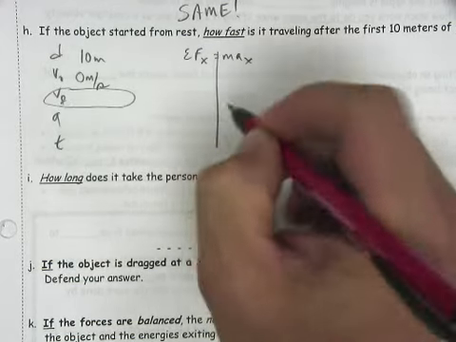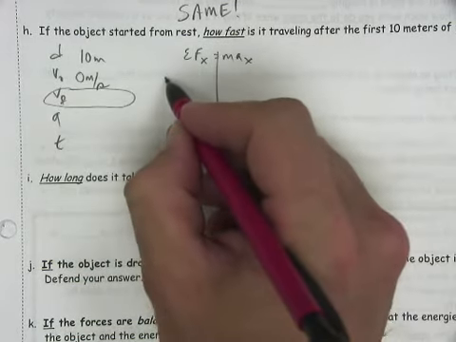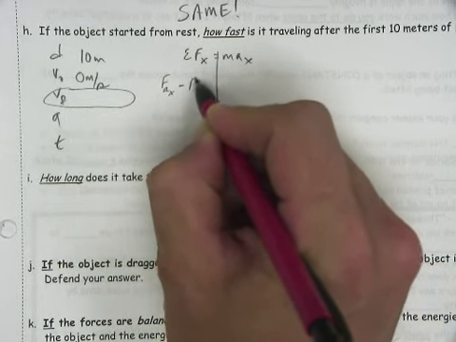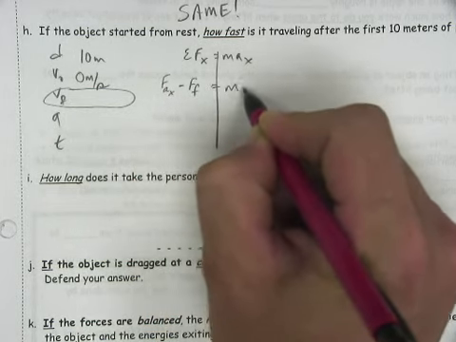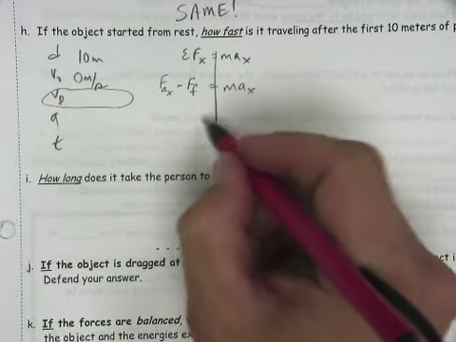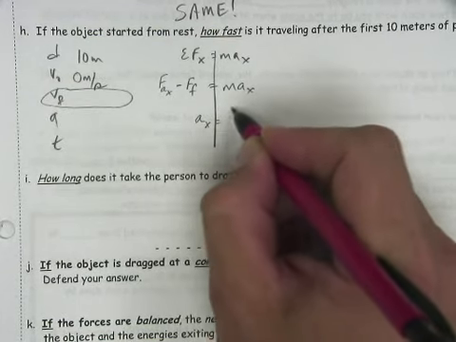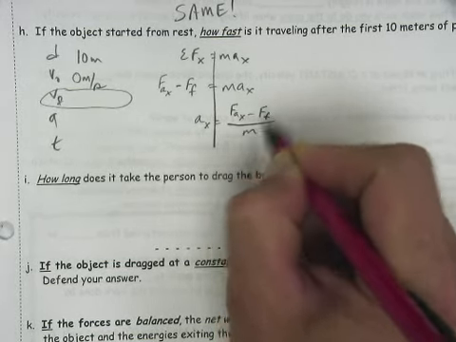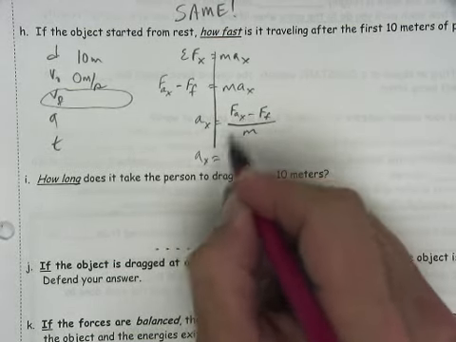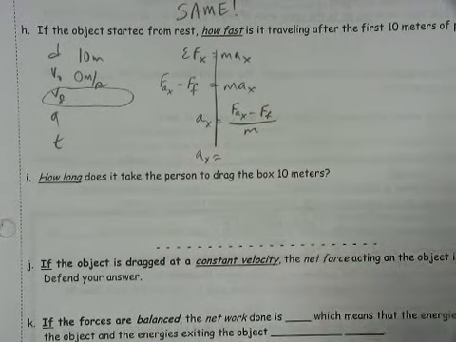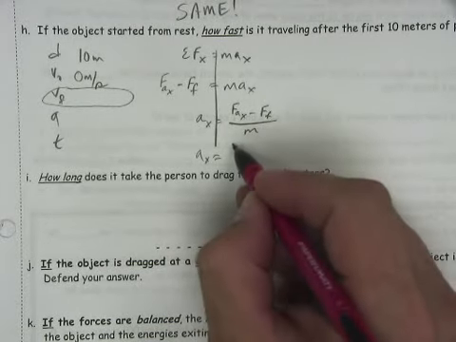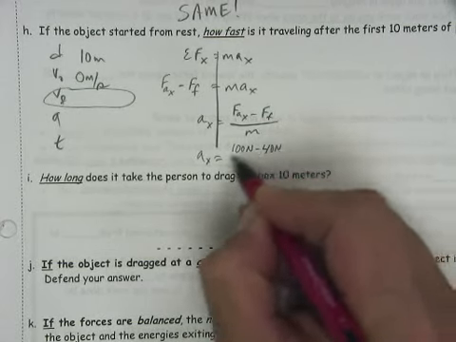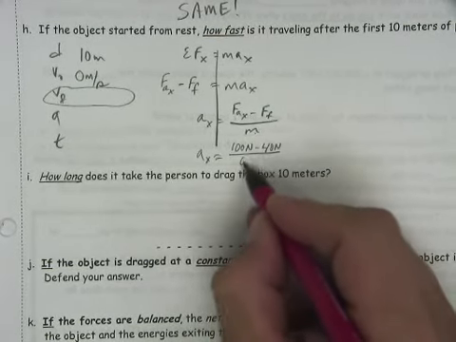I'm going to sum up the forces in the x direction. Remember there were 2 of them? There was the applied force in the x direction minus the force of friction. We already kind of figured that out already. So let's solve for A. So F_Ax, we figured that out. I think that was 100 newtons minus the friction was 40, divided by the mass.